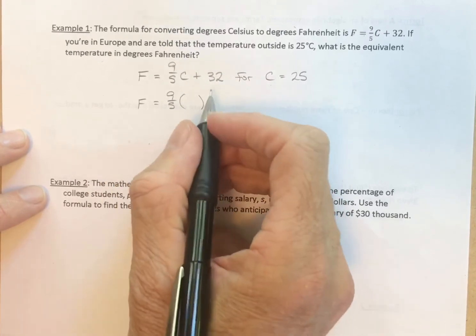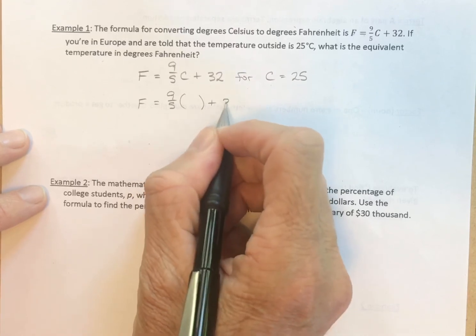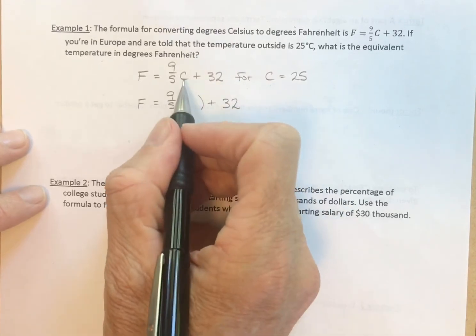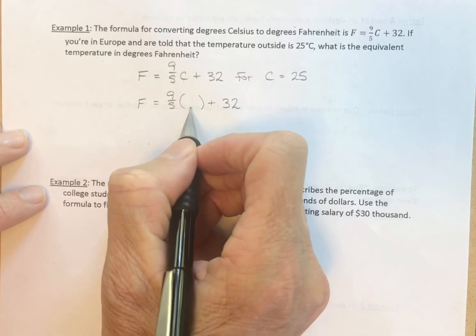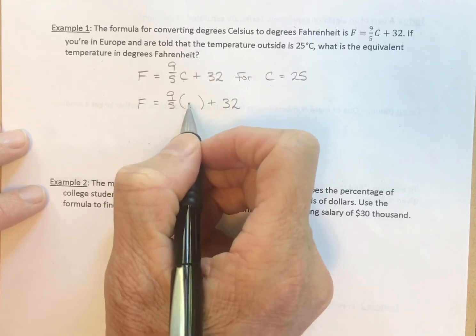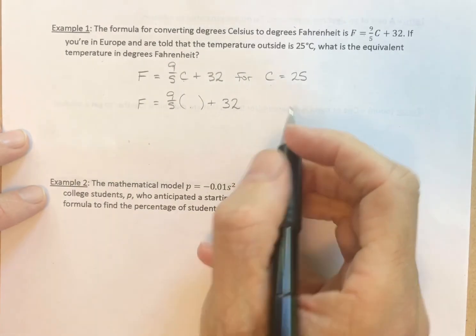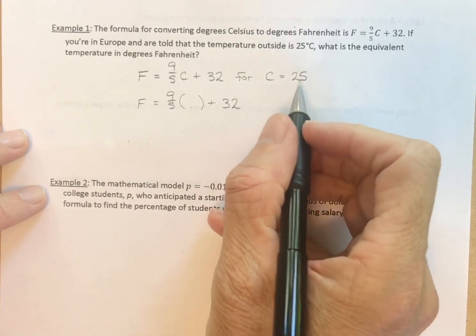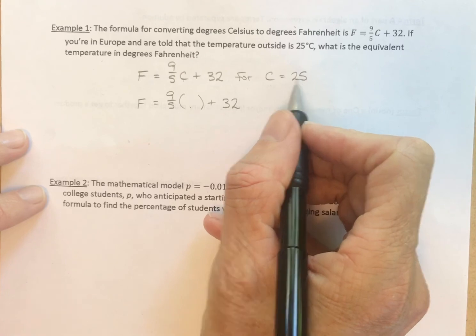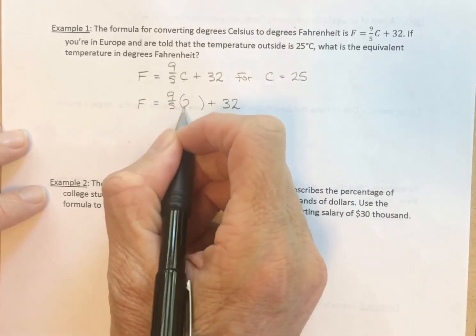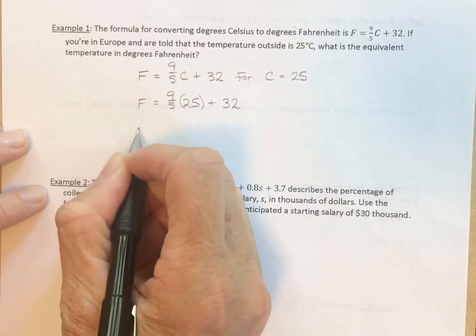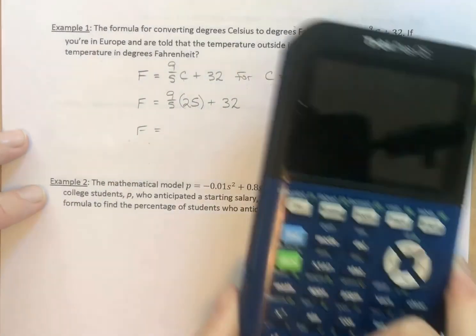You're going to evaluate the right side. So first replace the letter, in this case the C, with parentheses, so you can keep things straight, and it makes things rather simple with a calculator, so there's no mess up with the order of operations. Now we can replace the C with 25, put it right inside here, and now we've got a calculator problem.